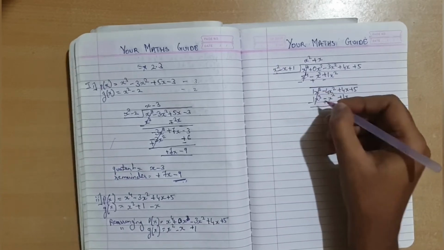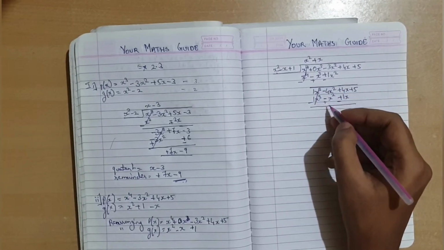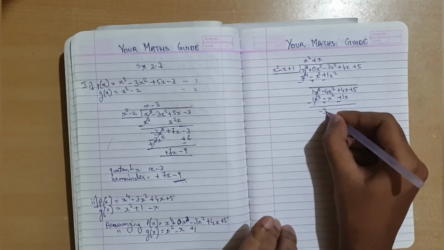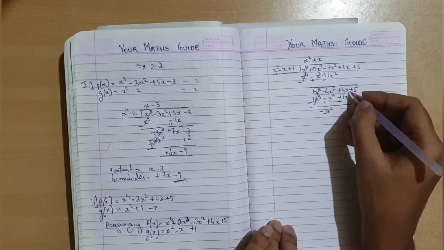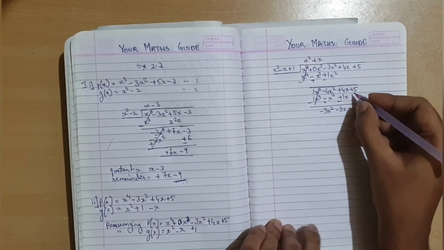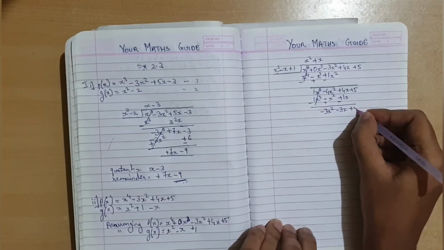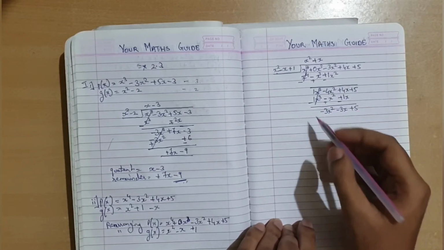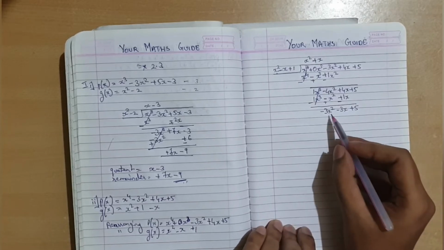So this gets cancelled. 4x square minus 4x square plus x square minus 3x square plus 4x minus 1x will give you minus 3x plus 5. So now we have to get minus 3x square.